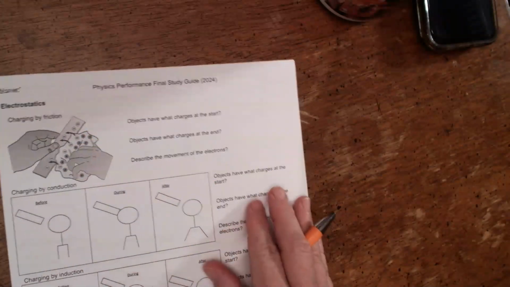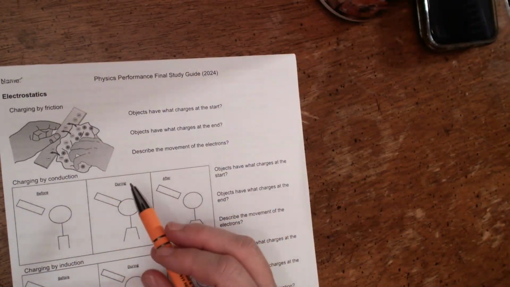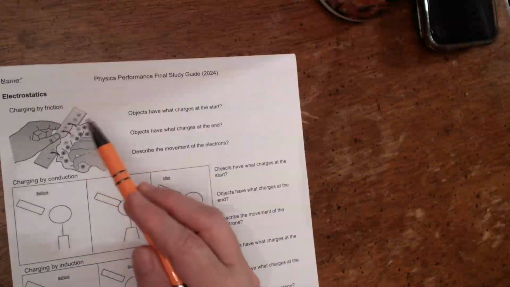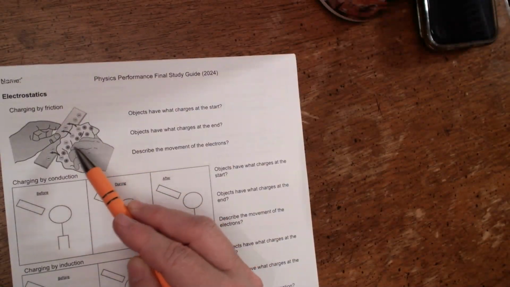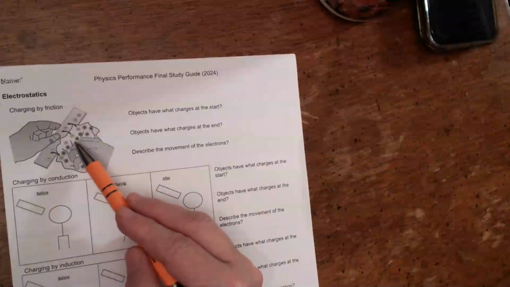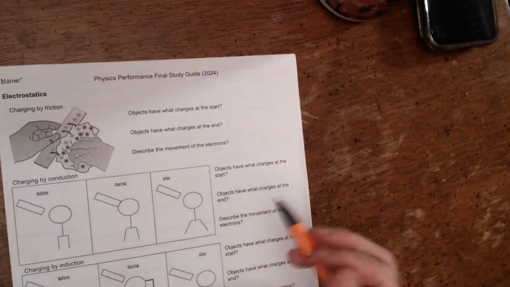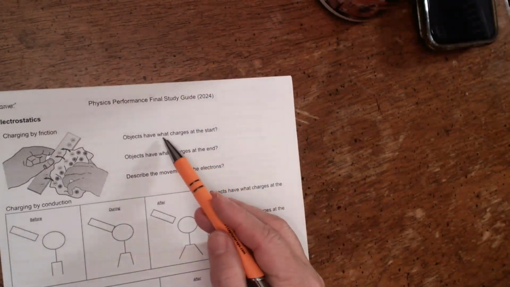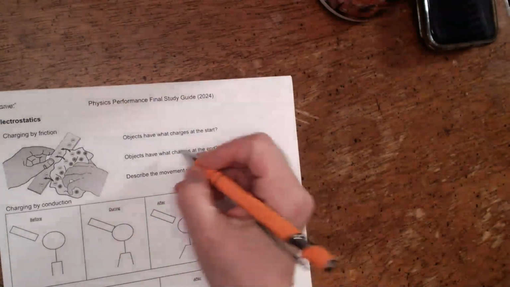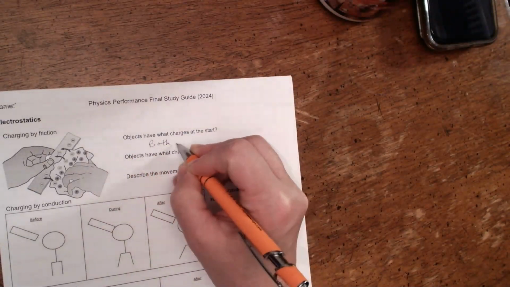So first we're going to talk about charging with friction. Let's say we've got two objects here. It looks like they've got a cloth and a ruler, and we're rubbing them together. So that's what friction is. You just rub two objects together. So what do they have at the start? With friction, both objects are going to be neutral.